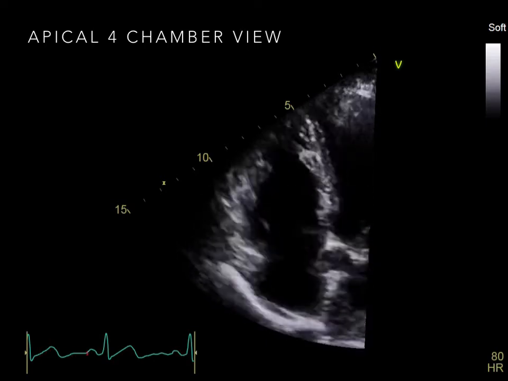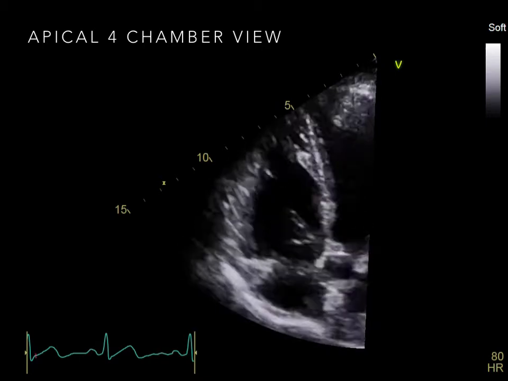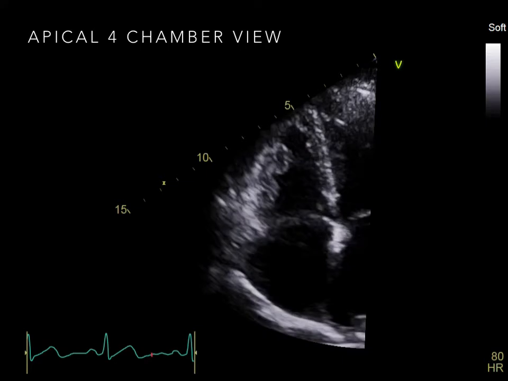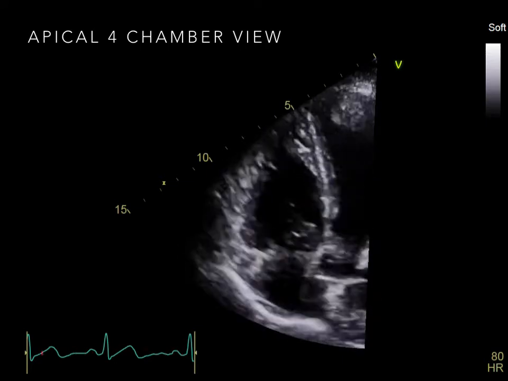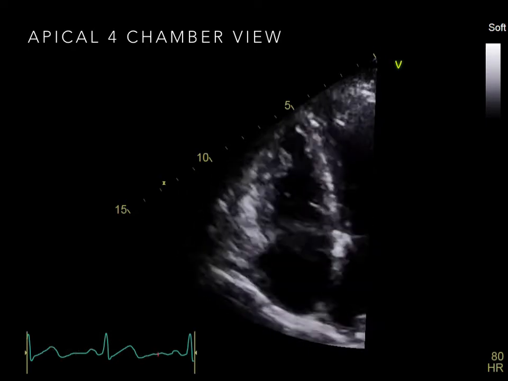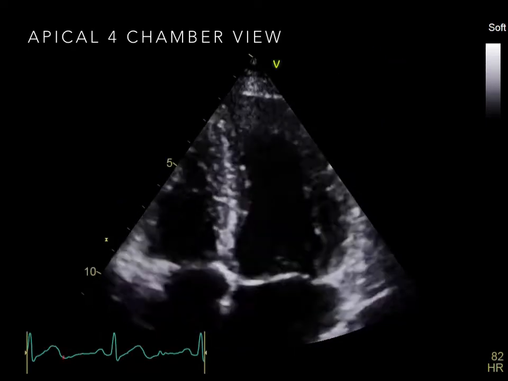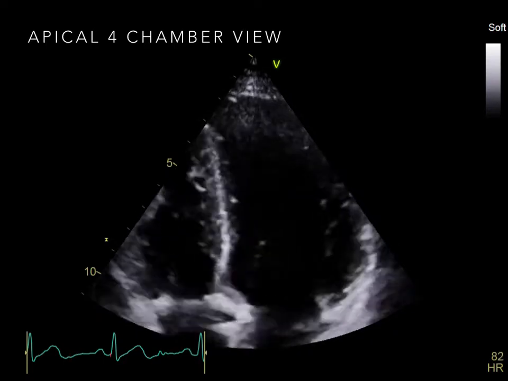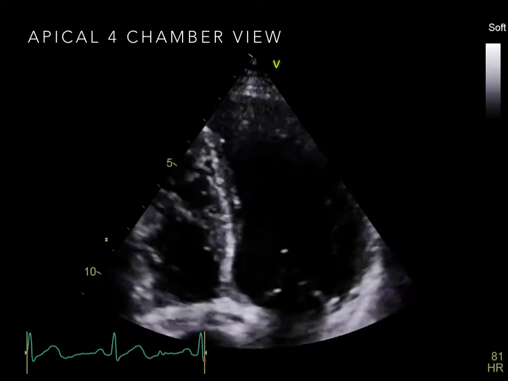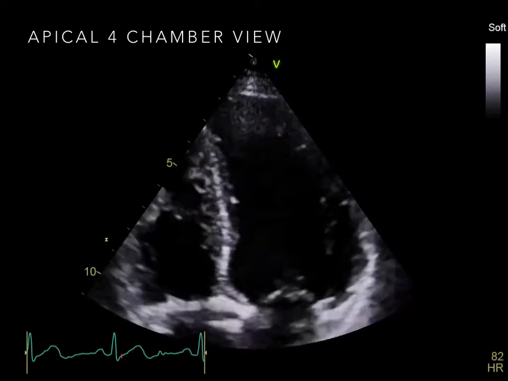The right ventricle appears triangular in shape with a cavity about half the size of the left ventricle. The lateral free wall of the right ventricle can be assessed from this view. The left ventricle appears as a truncated ellipse with the anterolateral wall, inferior septum, and apex visible.